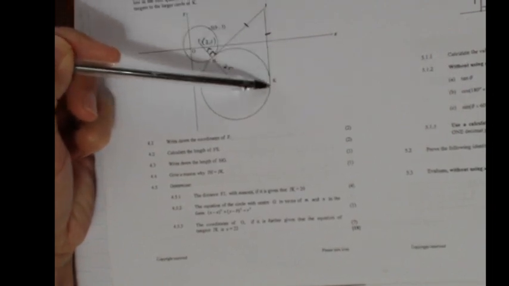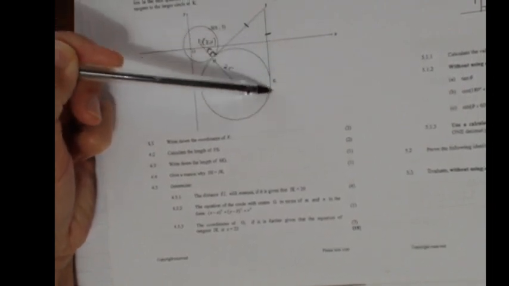4.5.3 says the coordinates of G, if it is further given that the equation of the tangent JK is x is equal to 22. So this equation here, x is equal to 22, is perpendicular to the x-axis, right? Because vertical lines have equation x is equal to a constant, and horizontal lines have equations y is equal to.